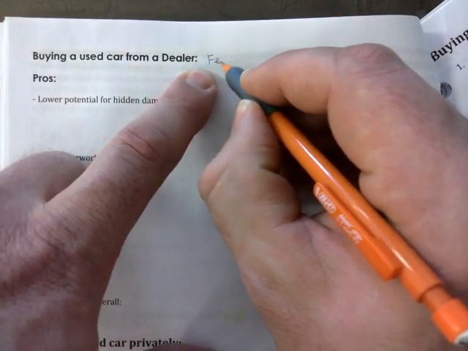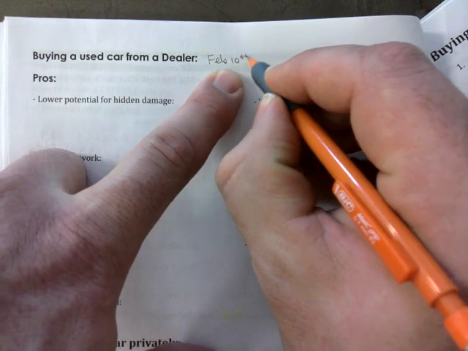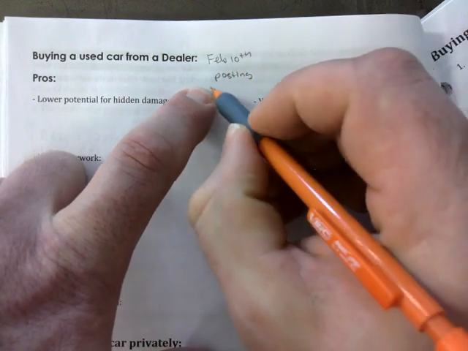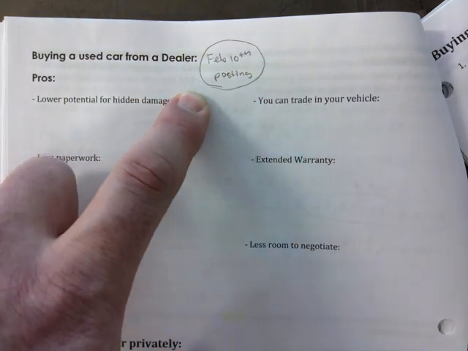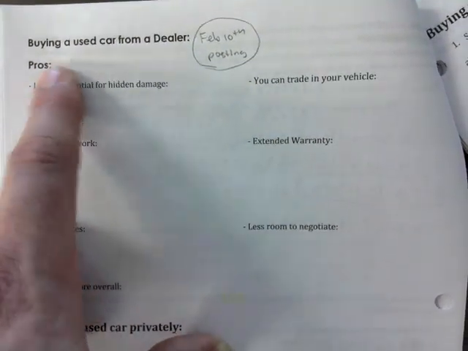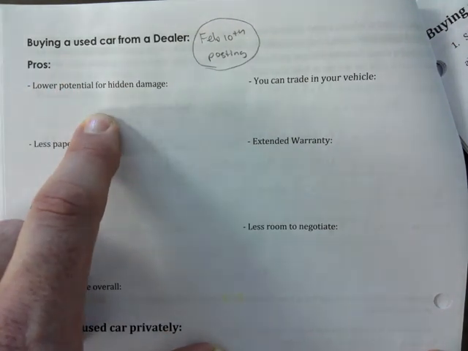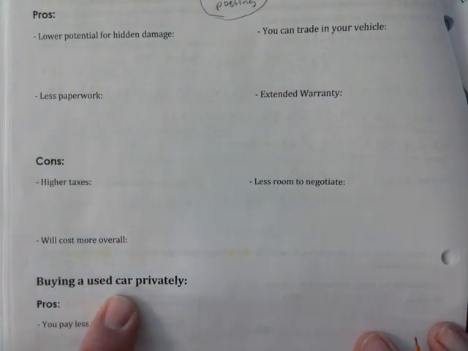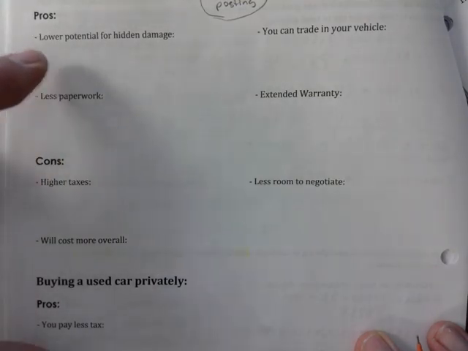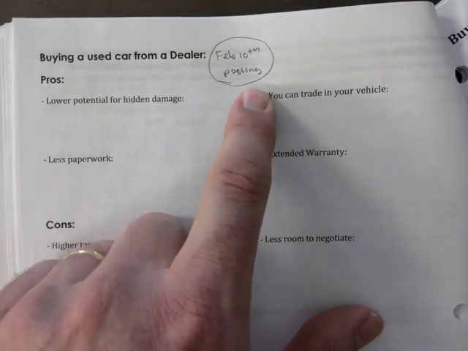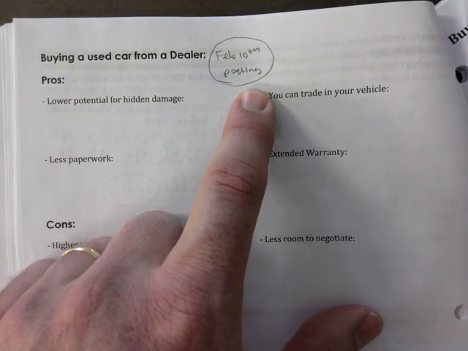If you look at February 10th posting, some of you did this already, so you don't have to worry about it. But on page 19, we have the pros and cons of buying a used car from a dealer as opposed to private, right? So knowing the differences, if you want to just write this down, February 10th posting, it's there. It's all online.